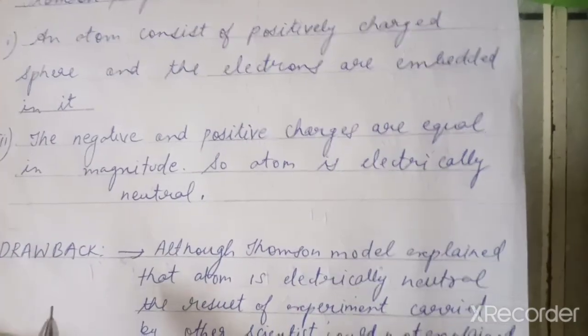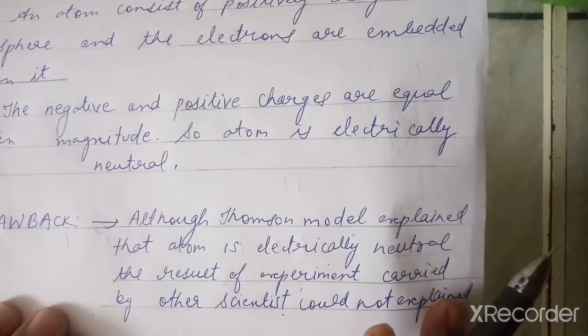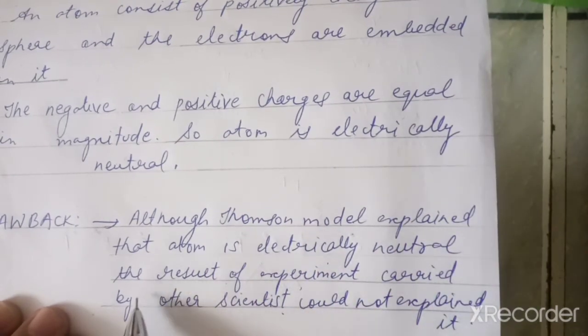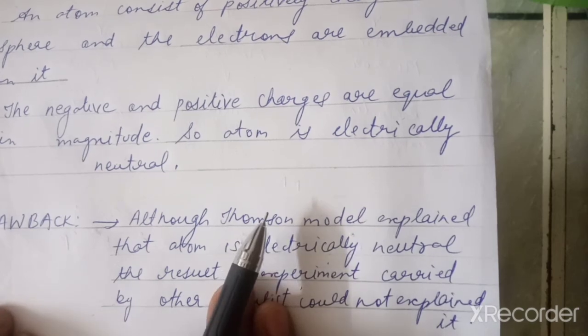And what is the drawback? Although the Thomson model explained that the atom is electrically neutral, its results could not be explained by other scientists. So this was the drawback of the Thomson model.